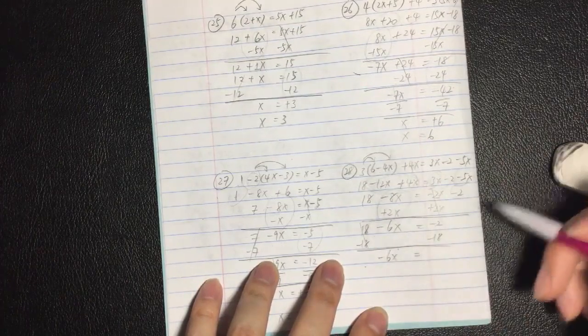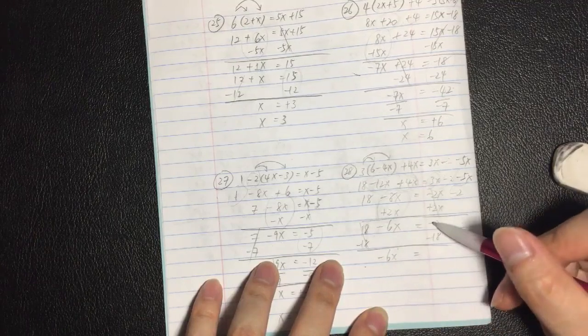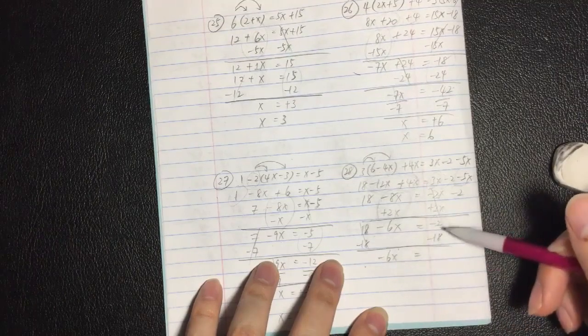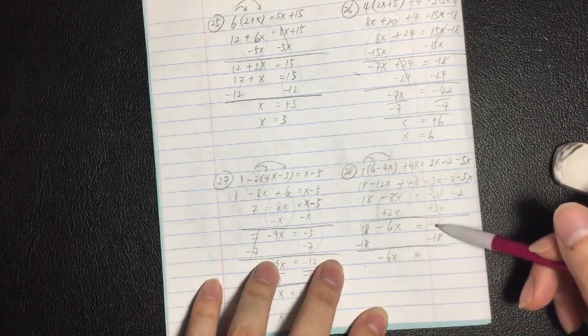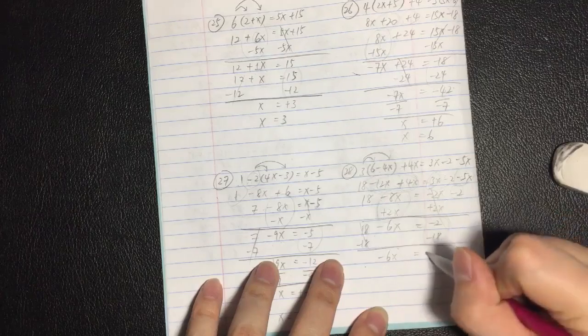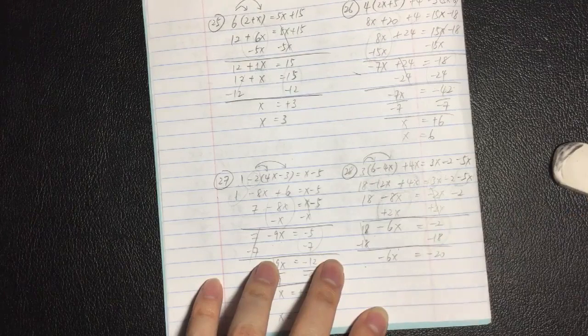On the right side, we have negative 2 and negative 18. Try to combine negative 2 and negative 18 together. Follow the addition rule: when adding two numbers with the same sign, keep the sign and add the magnitudes. 2 plus 18 is 20.